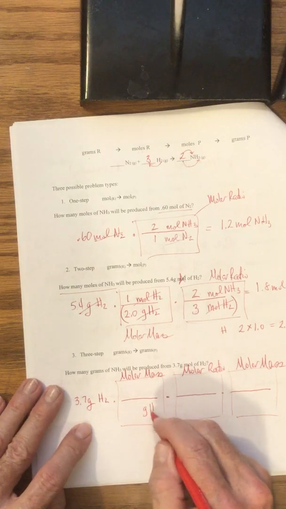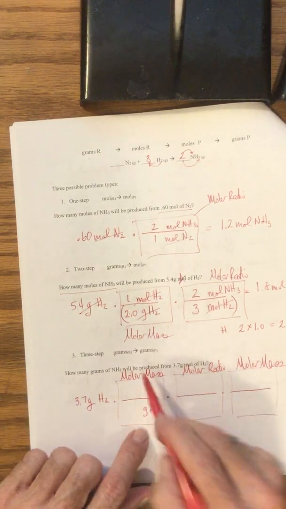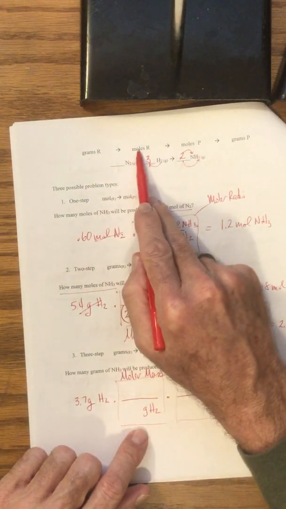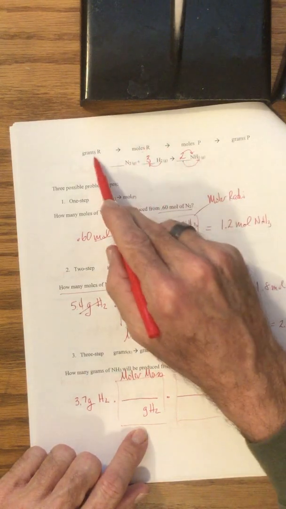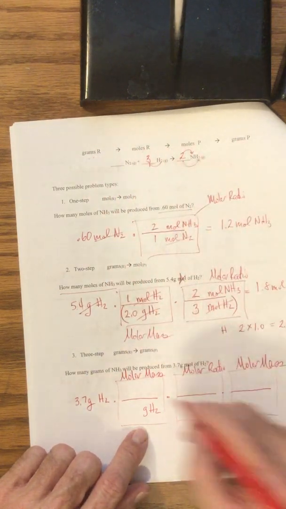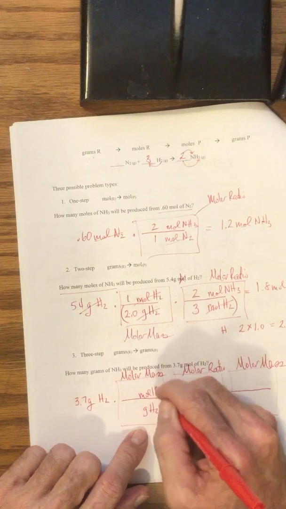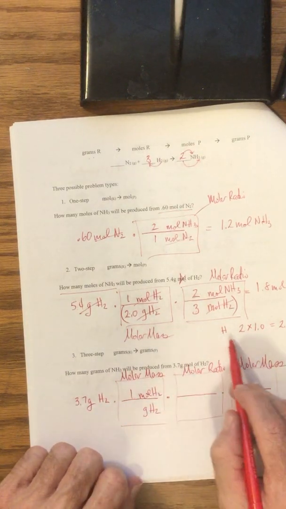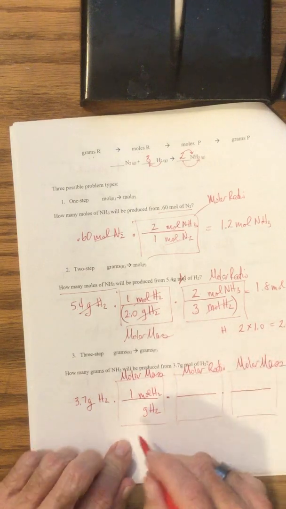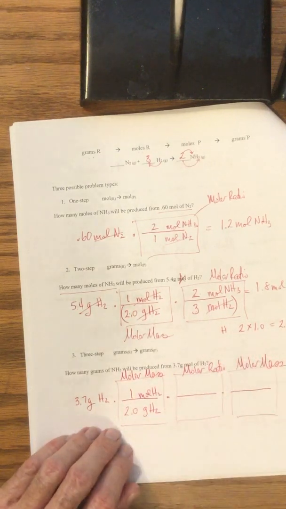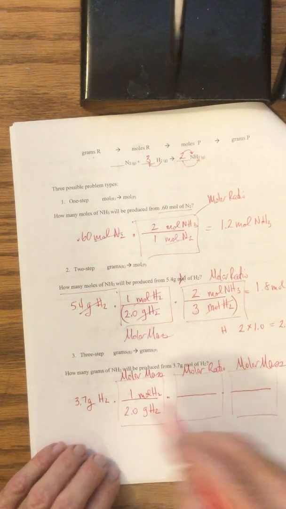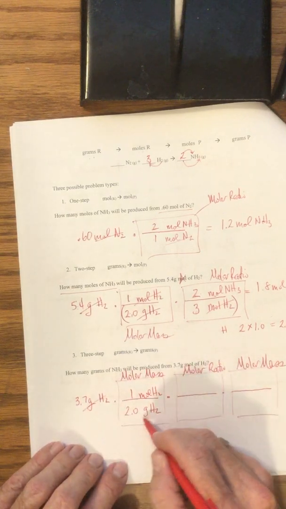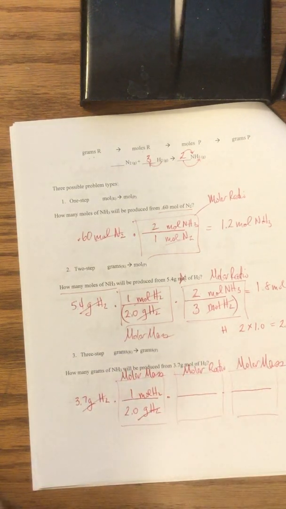So grams of H2 will go here. And I'm going from grams to moles. It's this whole theme: grams to moles, moles to moles, moles to grams. So it's going to be moles of H2. 1 mole of H2 weighs, we did this problem already, and it's over here, 2.0 grams. So the grams of H2 cancel.